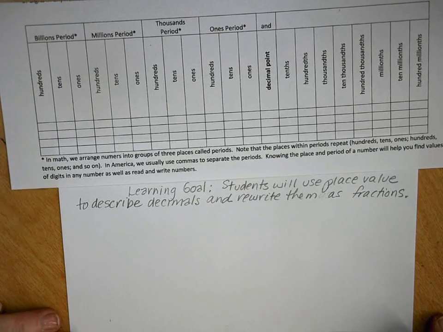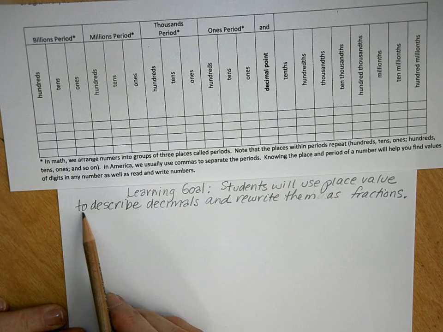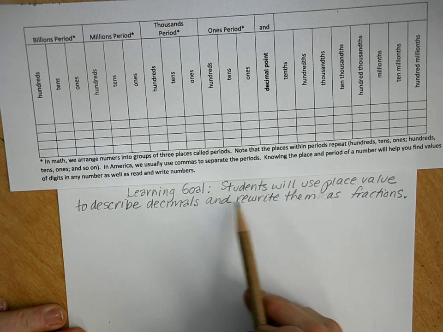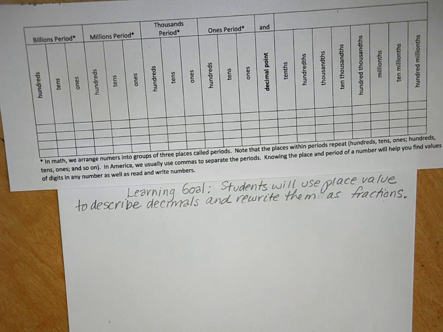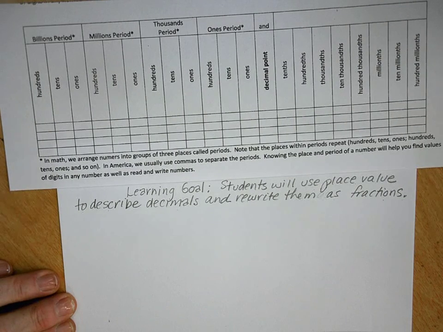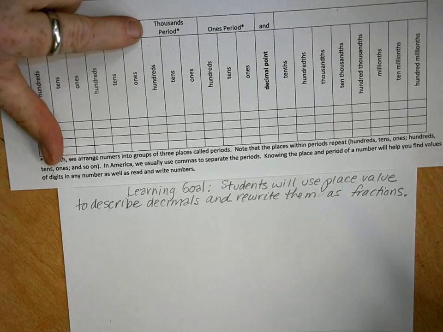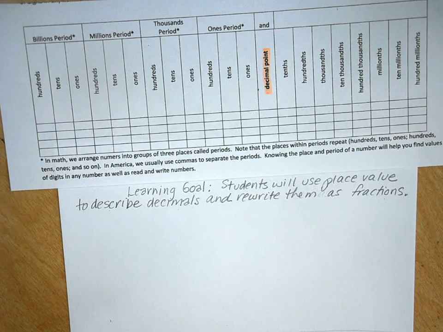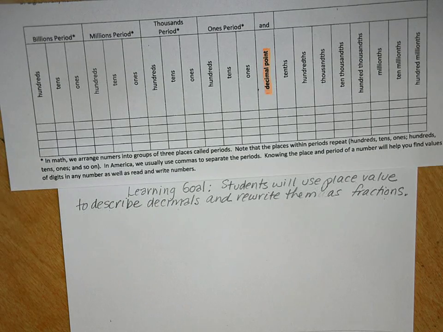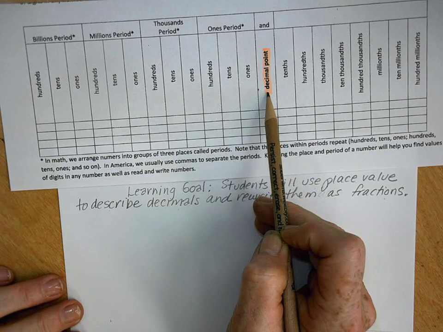So our learning goal is students will use place value to describe decimals and rewrite them as fractions. In order to do this, we need to understand place value. The most important thing about place value is the location of the decimal point. So the value of the place depends on how far it is away from the decimal point.